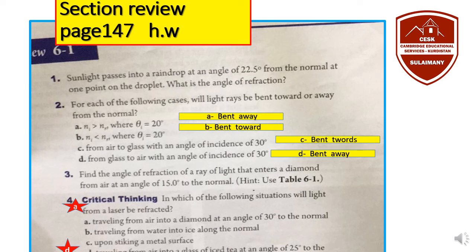Two different media with different index. Number 2, transparent: air and diamond are transparent. Number 3, the angle is 30°, so this is inclined, and you make an angle with the normal. So all conditions of refraction exist. So A, look at this red star, A is true or satisfied.